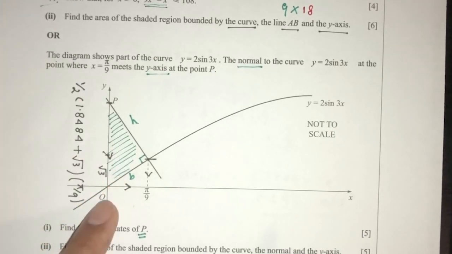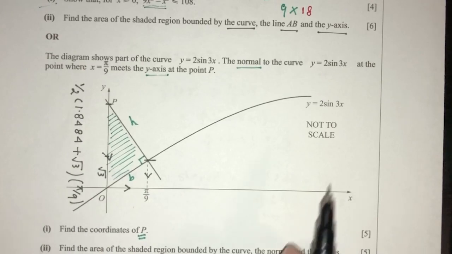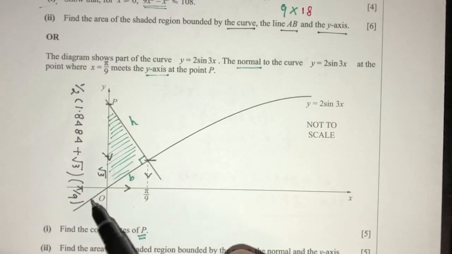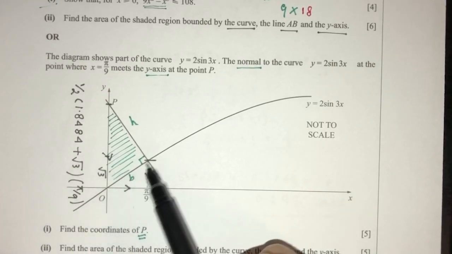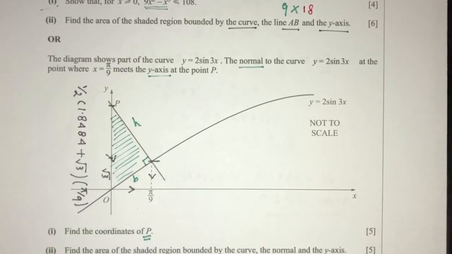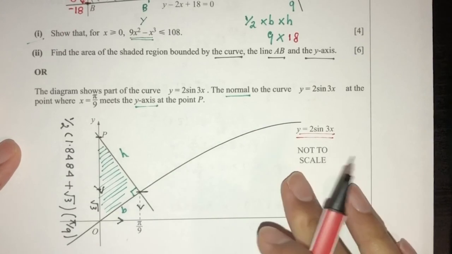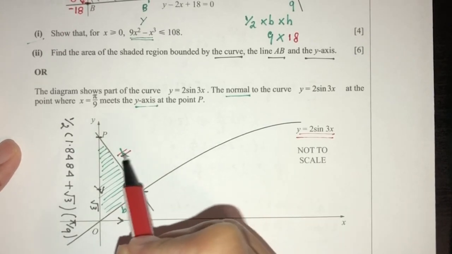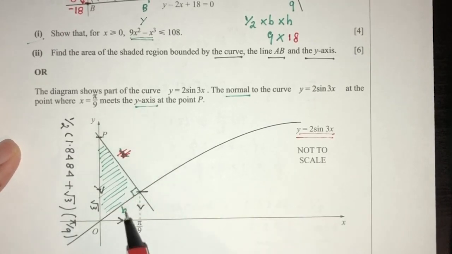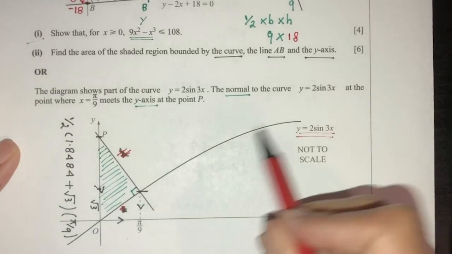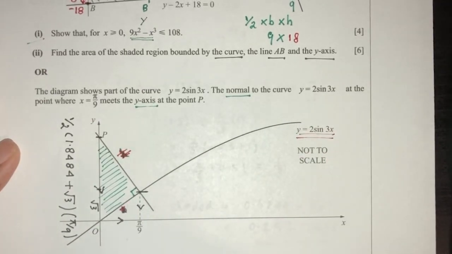But of course, okay, this was not a triangle. I made a mistake here. The thing is that this is not a straight line. So remember that because this one is a curve, it would not be the area of a triangle. So I apologize for this. This is your height, yes, but we cannot use that because it is not a straight line, it was a curve. So it cannot be a triangle.